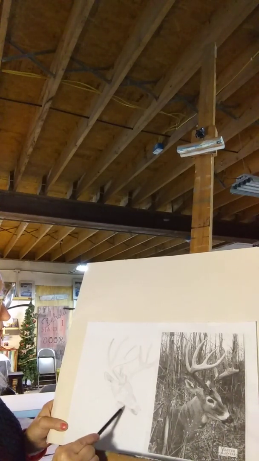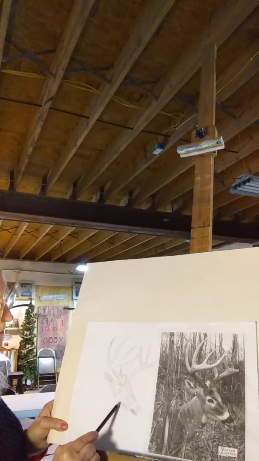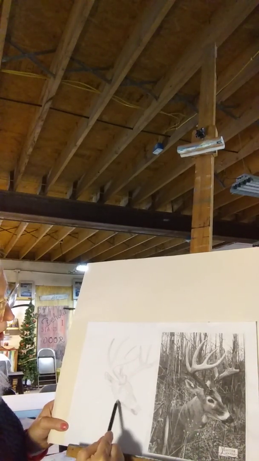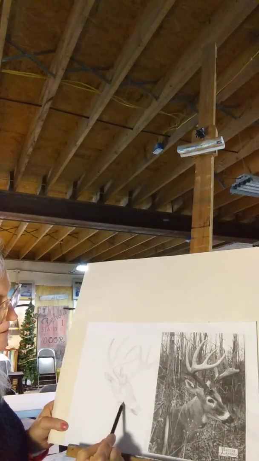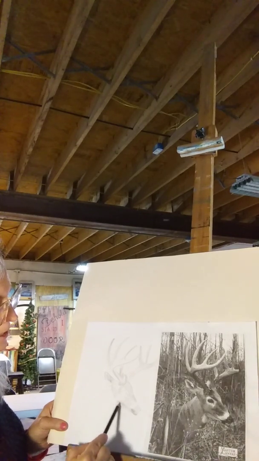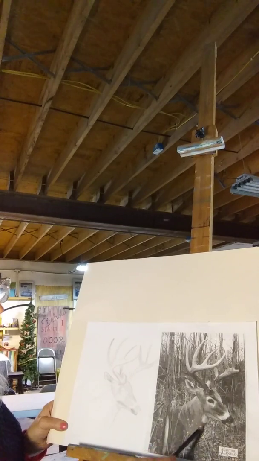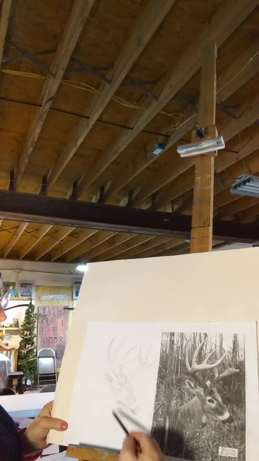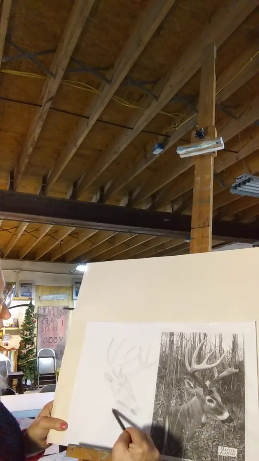So that instead of seeing a line, you see value. And then it gradually disappears into the other part of his face. Make it just gradually disappear so you see value instead of line. Okay, let's do the same with this chest. Go over that.